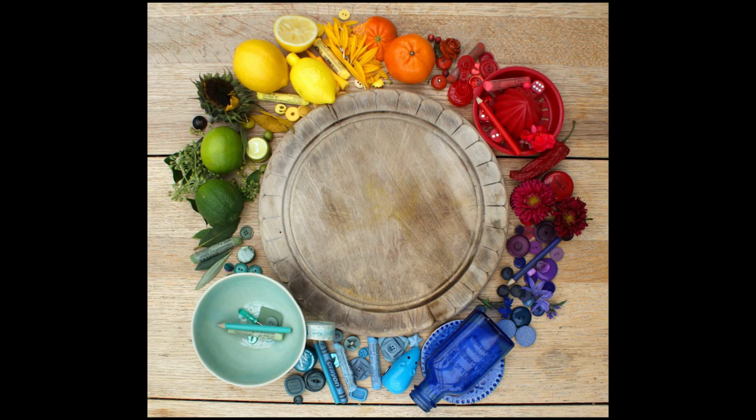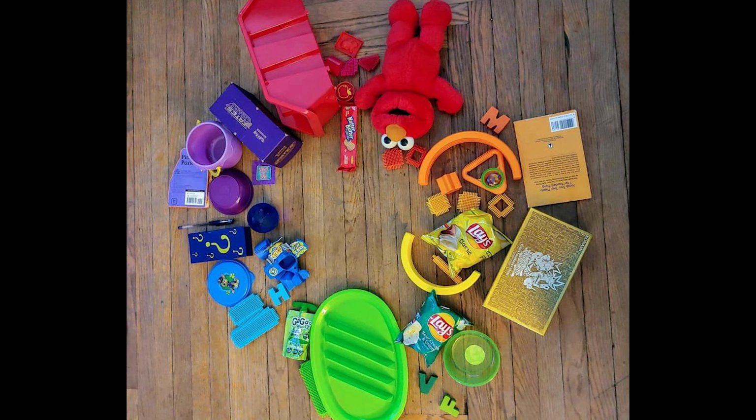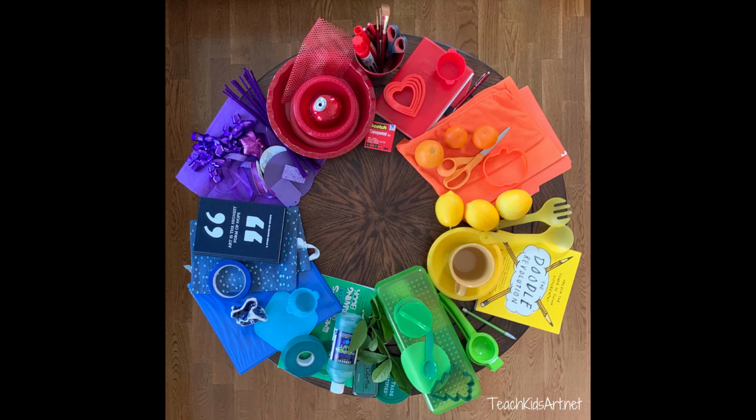Color relationships matter and how you present them. I want you to think about colors today as you look around your house and look for objects that are different colors. Find reds, oranges, yellows, greens, blues, purples. Find those things, put them in a circle, make your own color wheel out of objects you have around your house, take a photo of it and send it in.